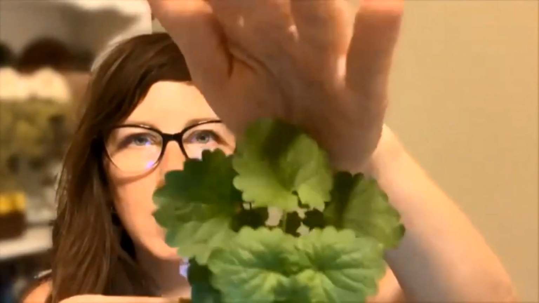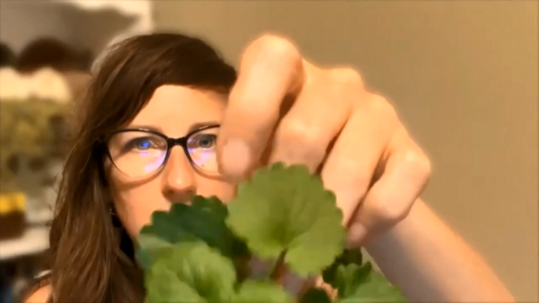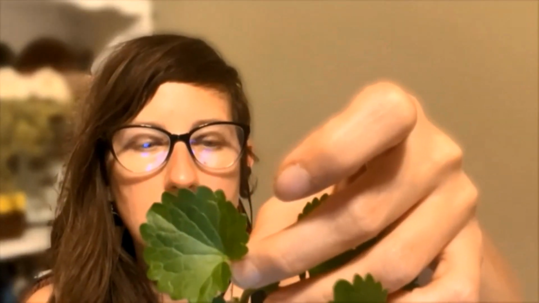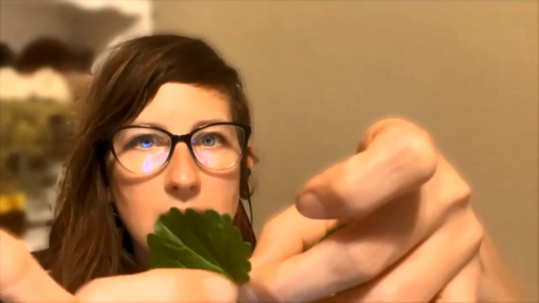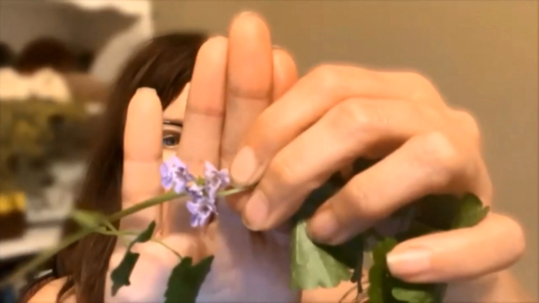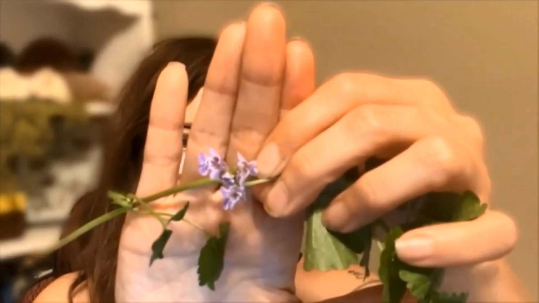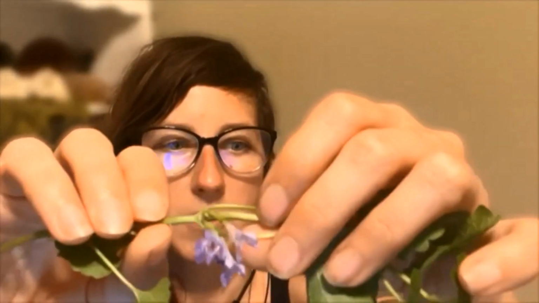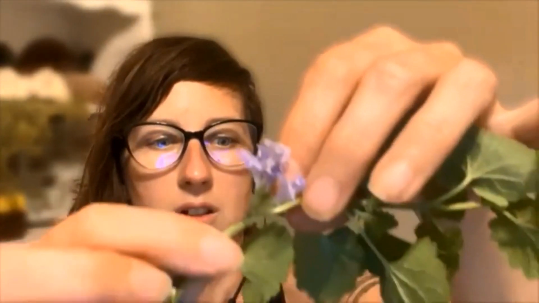So here are the leaves, these beautiful little kidney leaves. These are also palmately veined. So we see that all of the veins of the leaf are coming from the center. And here are the cutie flowers. Let's see. Well, you can see the leaves better than the flowers. And then the stem is square. And the flowers are coming out of the leaf axils here.